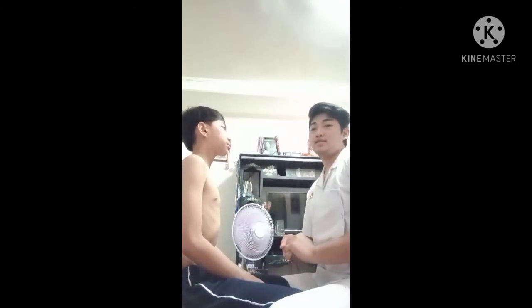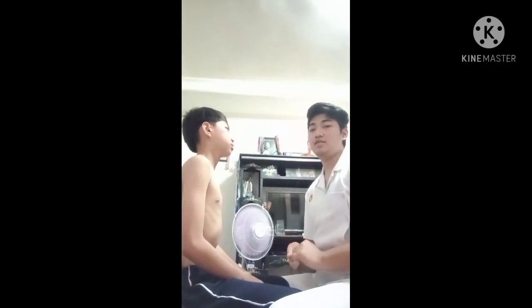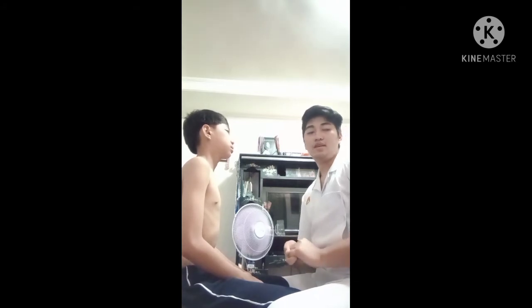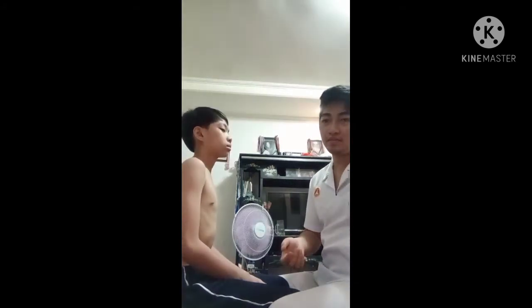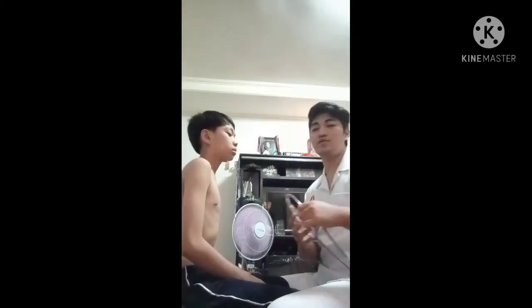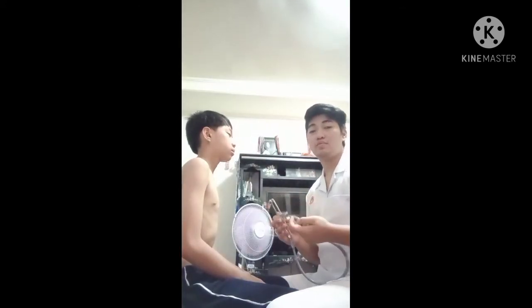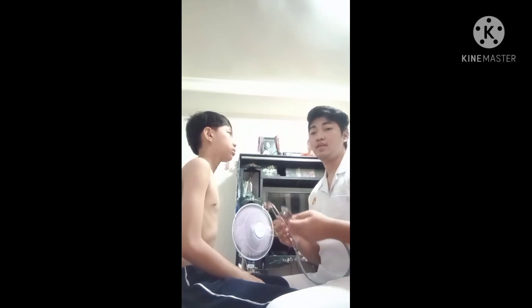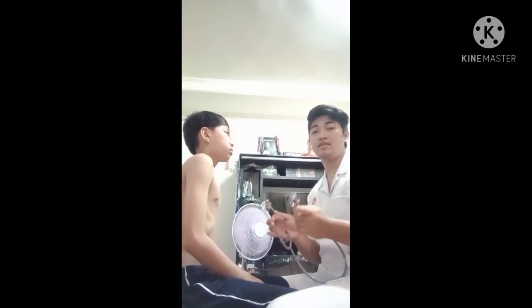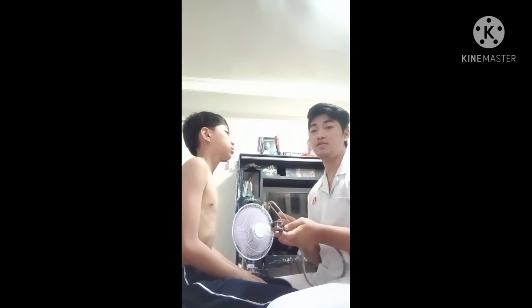So next is auscultation of the anterior thorax. In this auscultation, we are going to use a stethoscope and ask the client to breathe deeply through the mouth each time that the stethoscope is placed on the chest.